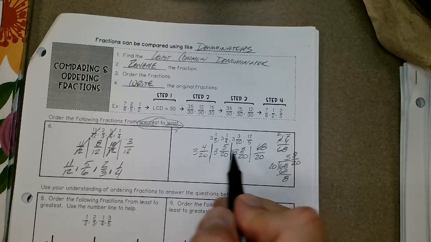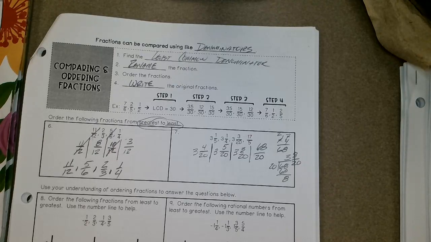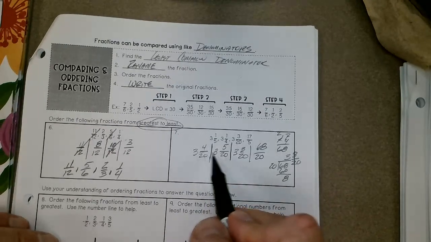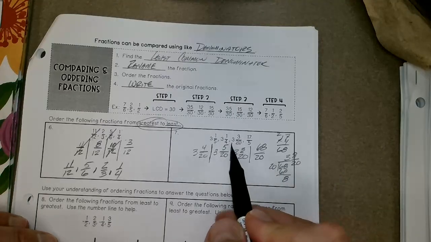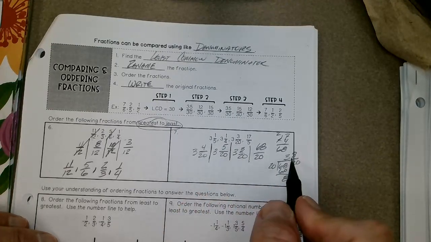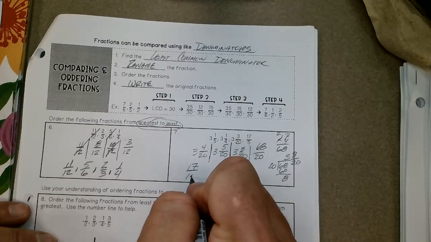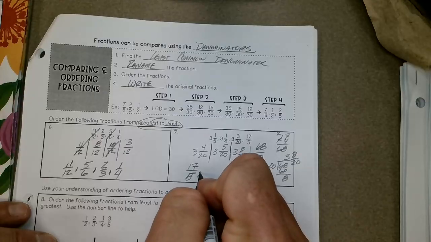Now I can compare these, greatest to least. When we compare mixed numbers, we have to compare starting with the whole number. They're all 3. So now I'm just going to go to the numerators. Here's 8, and that's clearly the biggest. So 17/5 is the biggest, right?